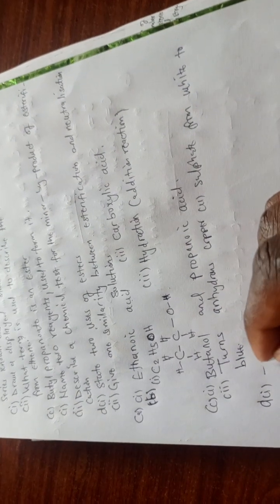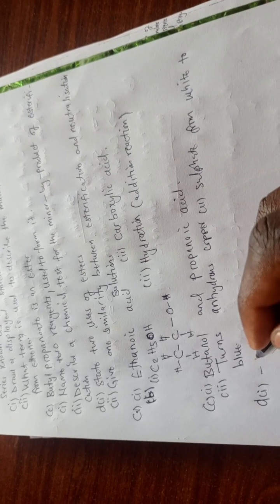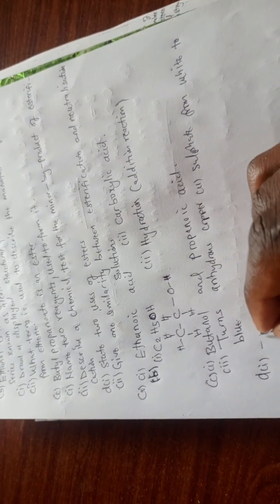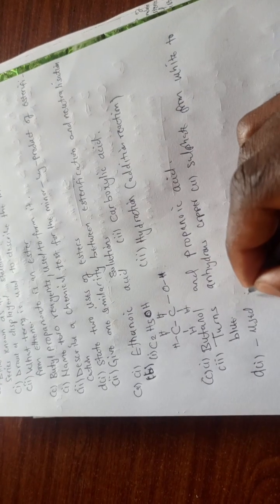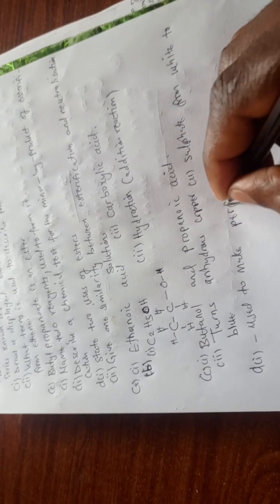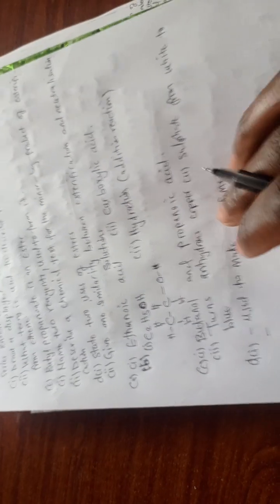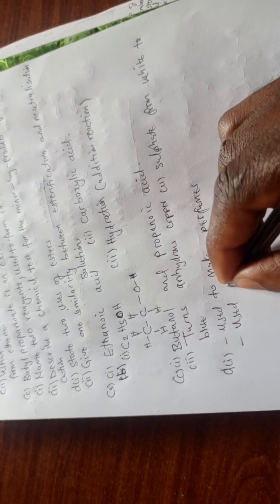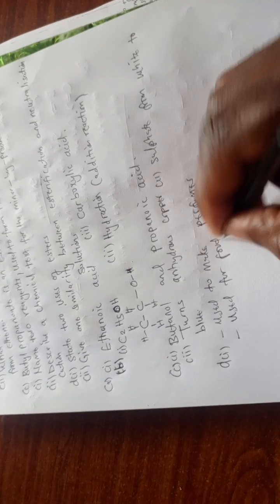Number 1, esters are used to manufacture perfumes because of their sweet smell. Number 2, used for food flavoring. So these are the two uses of esters.